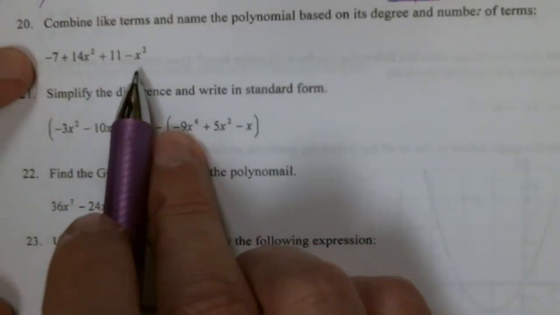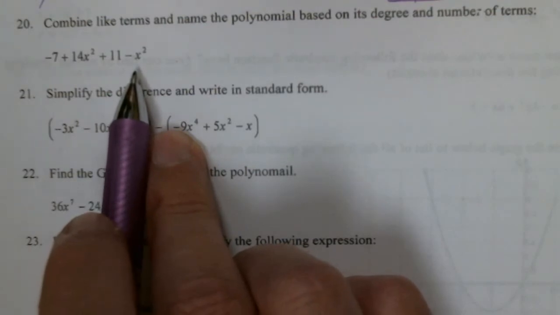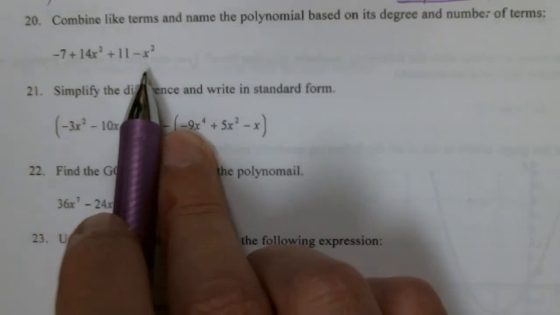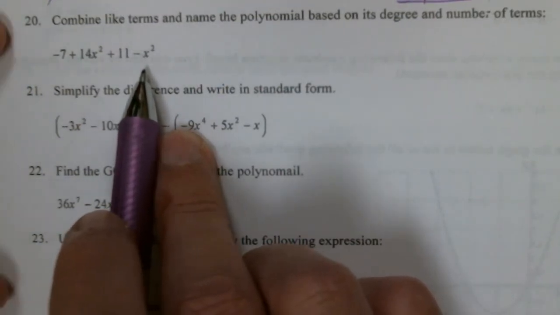So in order to combine like terms, you've got to have two rules satisfied. Number one, they have to have the same base or the same variable. So I do the little analogy of apples and oranges: fruit, apples, oranges, bananas. Okay, the second thing is the exponents have to be the same.